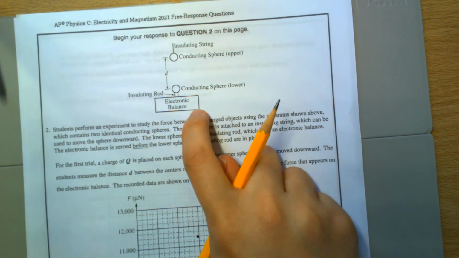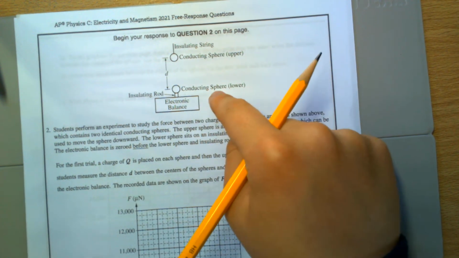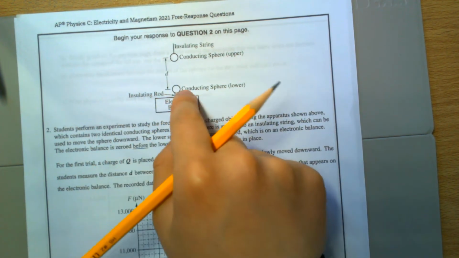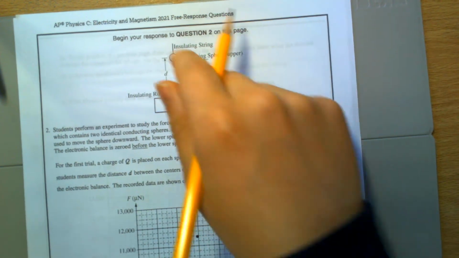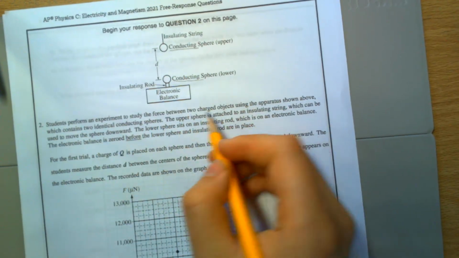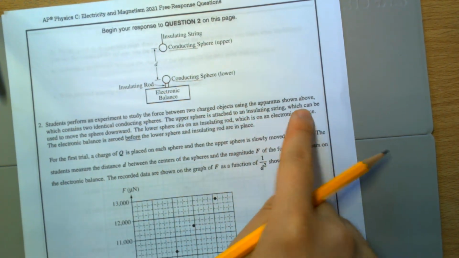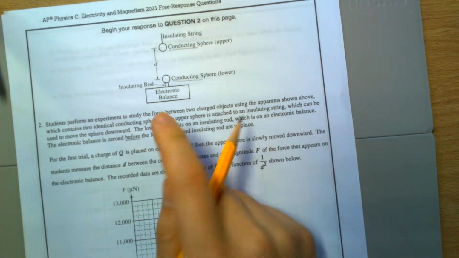We have the electric balance here. Basically it measures the weight of the conducting sphere, the lower one. Remember the sphere is conducting, that's very important. The charge can freely move on or inside the sphere. The student performs an experiment to study the force between two charged objects, as shown above, containing two identical conducting spheres. The upper sphere is attached to an insulating string, which can be used to move the sphere downward.